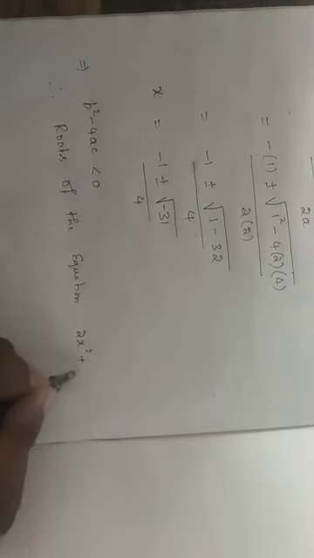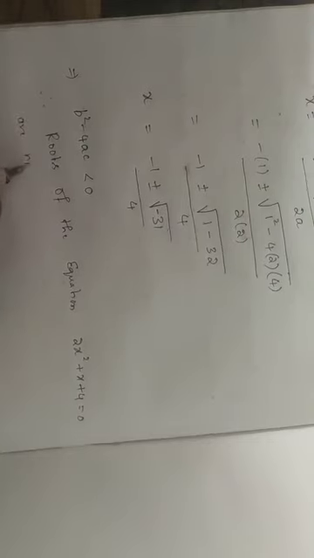Therefore roots of the equation are not real. Therefore roots of the quadratic equation 2x square plus x plus 4 is equal to 0 are not real numbers.